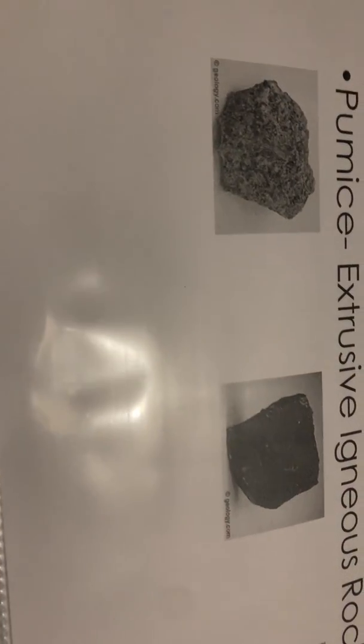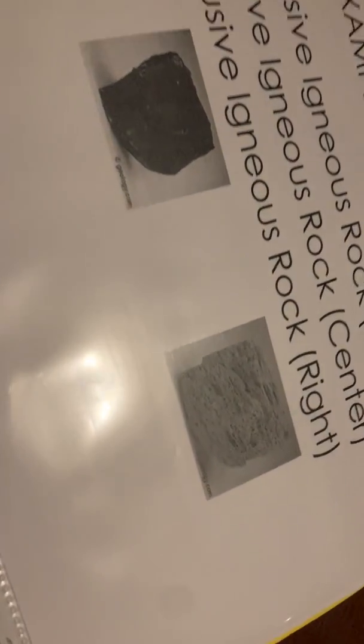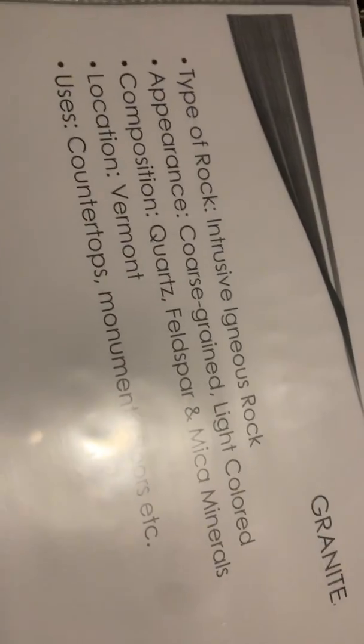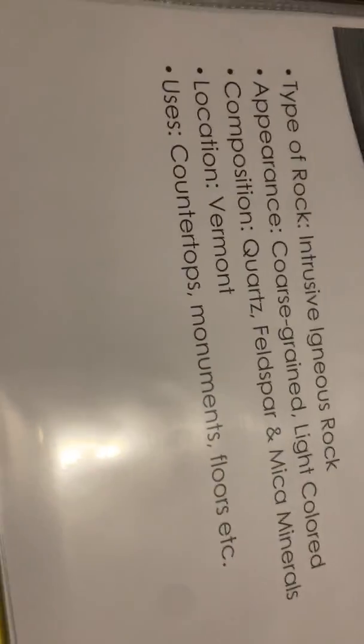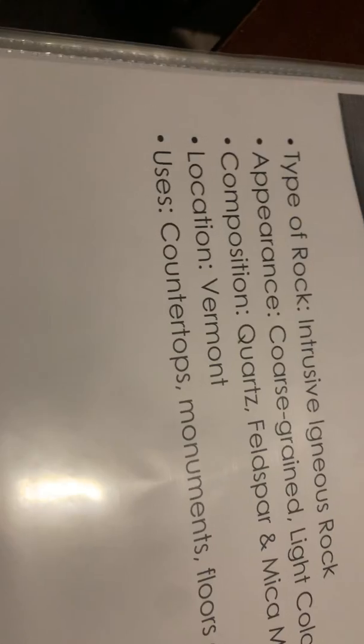And those are all examples of pictures from right here. As you can see, basalt right there, and then the example right there are two of the same, and the same with the other two examples. Pumice all the way to the right, and then granite, as we already have discussed a little bit, but it's intrusive igneous, as we have said.